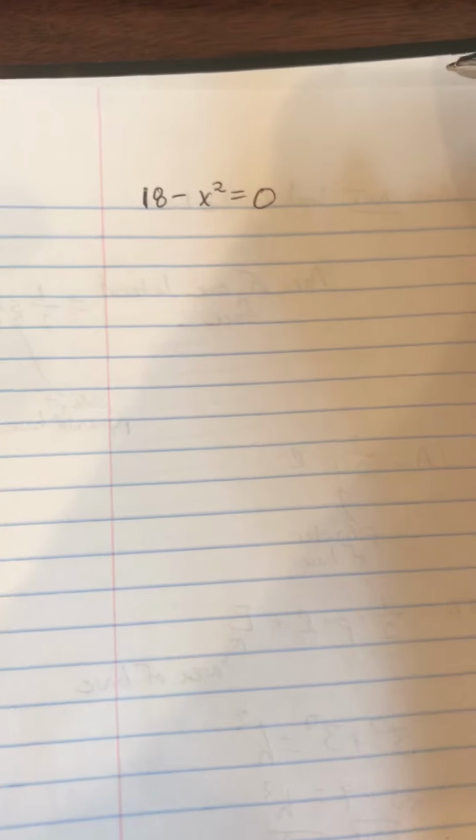Okay, so this video is going to be about using the square root property to solve a quadratic equation. Here's an example that I've written. The first thing you want to do is try to get whatever is being squared in the equation totally by itself on one side or the other.